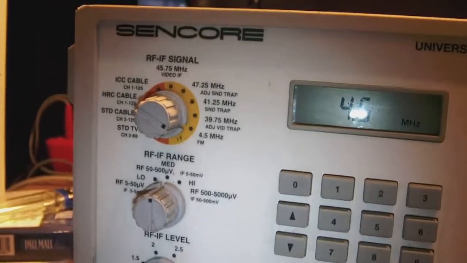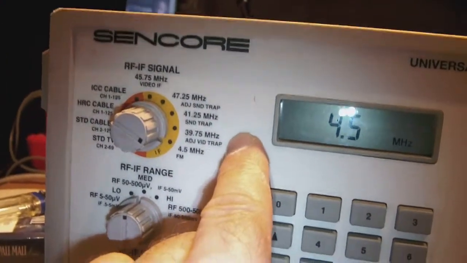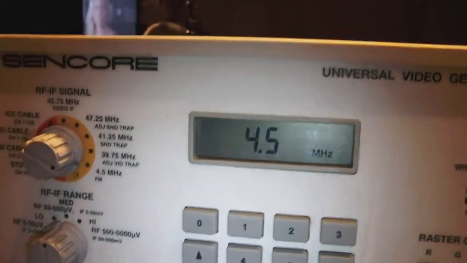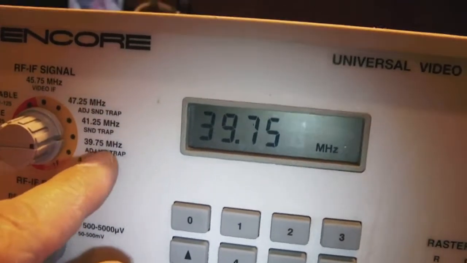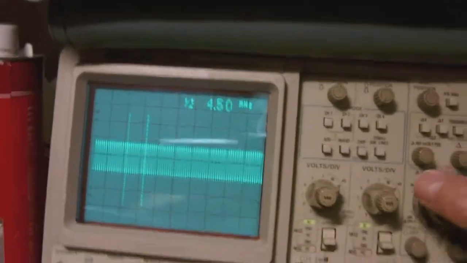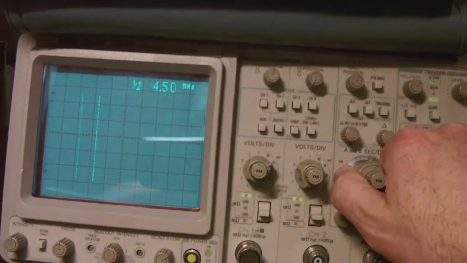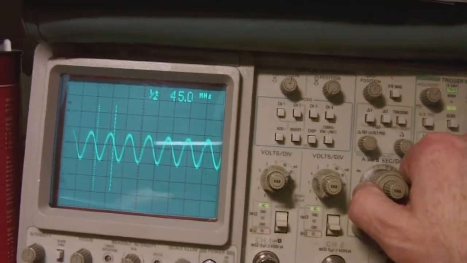Well, I don't know, I could try the 39.75 megahertz, but why not? Let's give it a try. So there you go. Now that's almost 40 megahertz, and indeed on the screen the frequency has increased. So let's now see if we can see the signal shape if I put the time base smaller on the oscilloscope. Ah yeah, there you go.